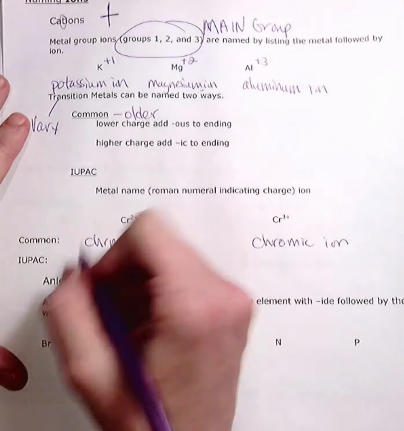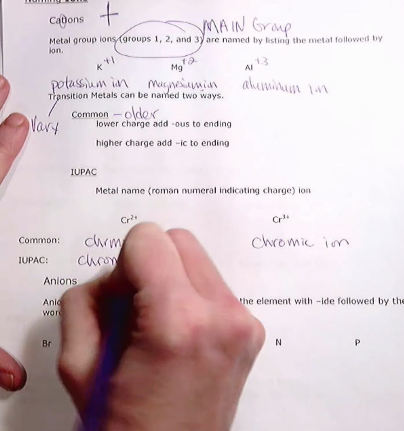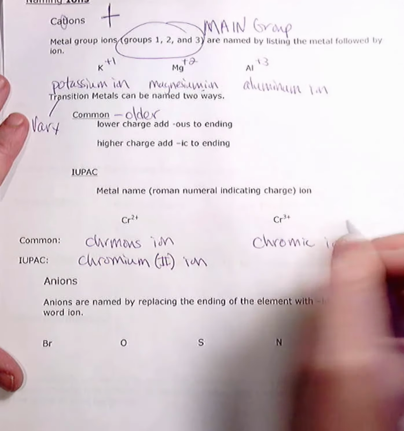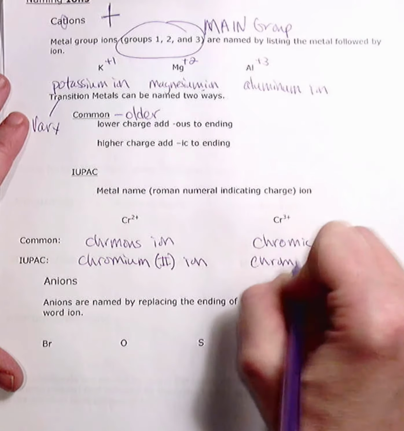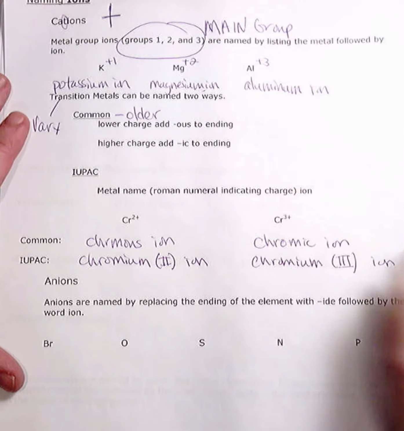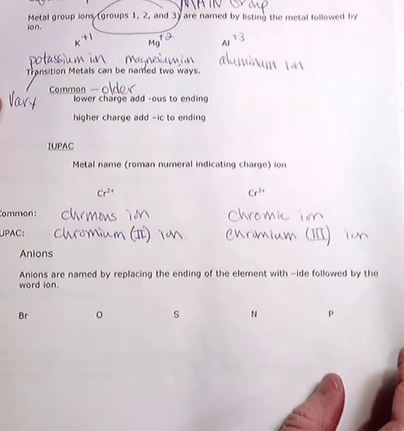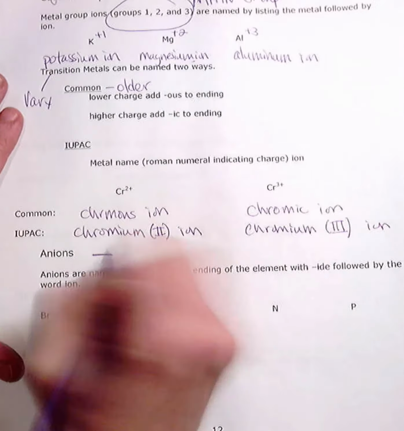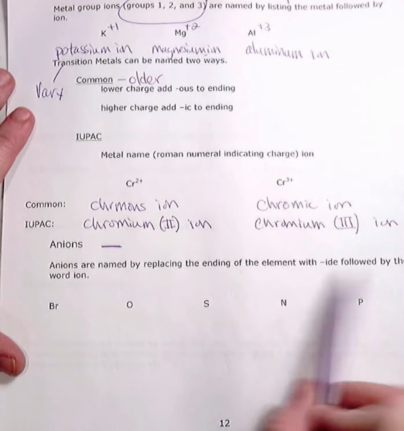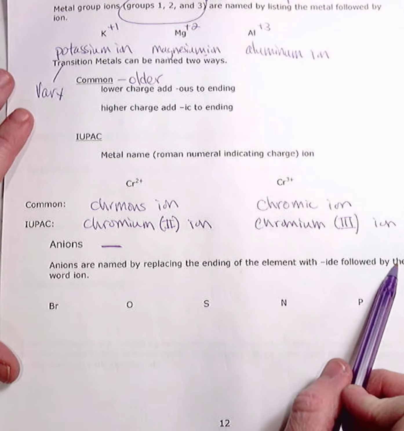So chromium, Roman numeral 2 ion, and then chromium, Roman numeral 3 would be the IUPAC. Now, anions, those are the negative charge. Anions are named by replacing the ending of the element with IDE followed by the word ion.